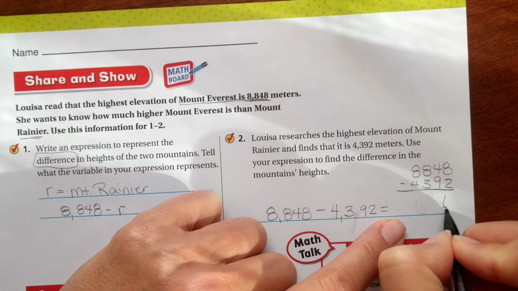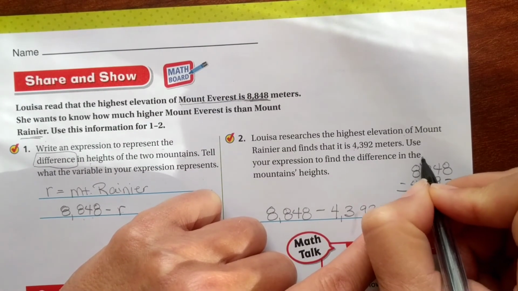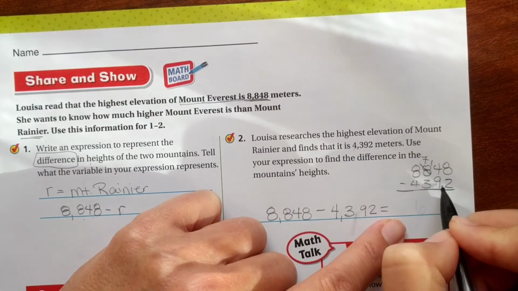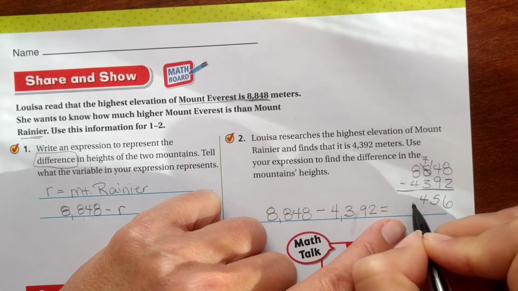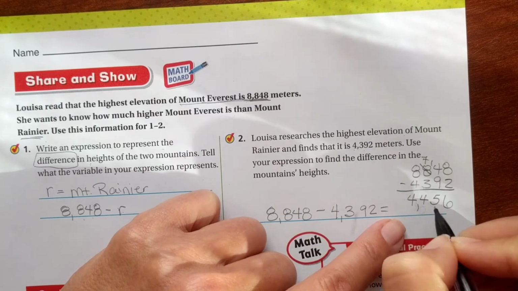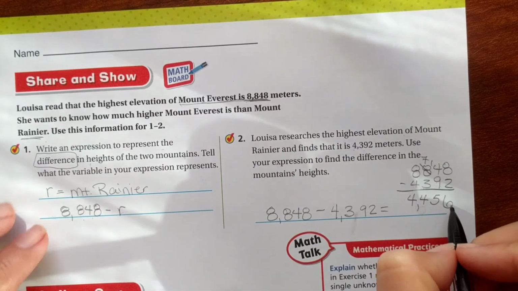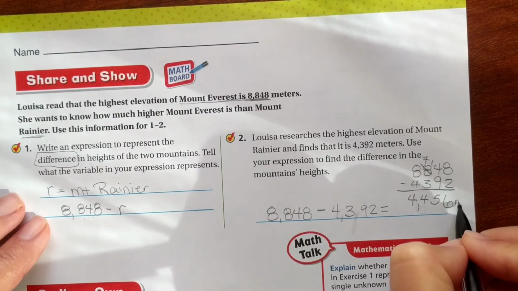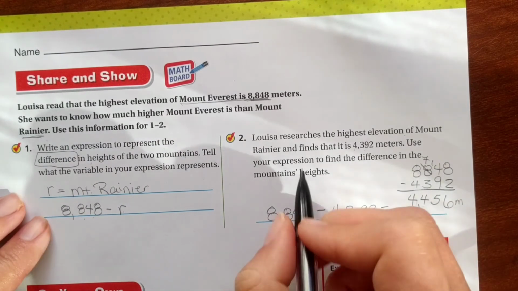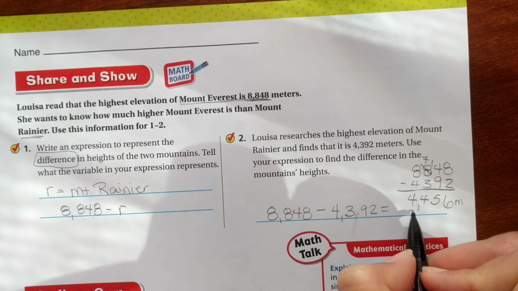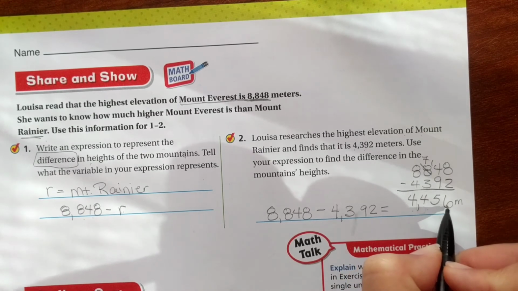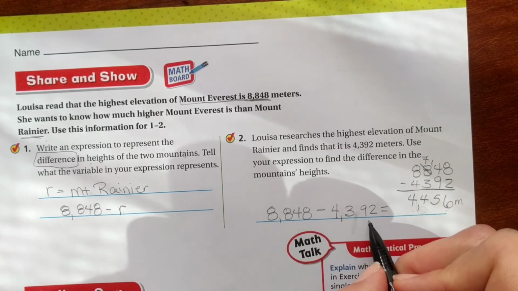Okay, so we've got 6, and I need to regroup. 14 take away 9 is 5. 7 take away 3 is 4. 4. So, meters. So, Mount Everest is 4,456 meters taller than Mount Rainier.